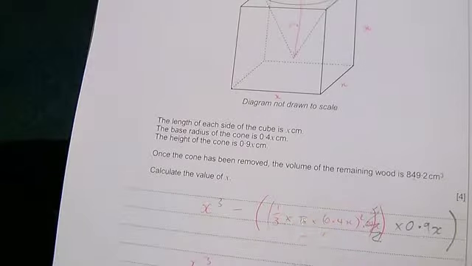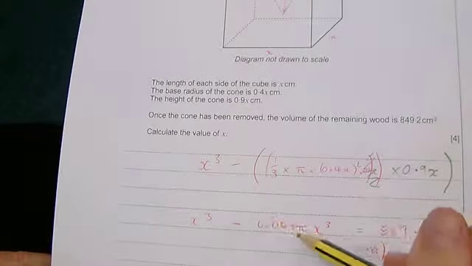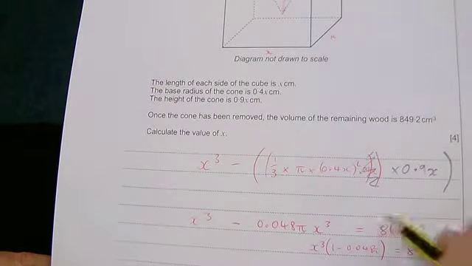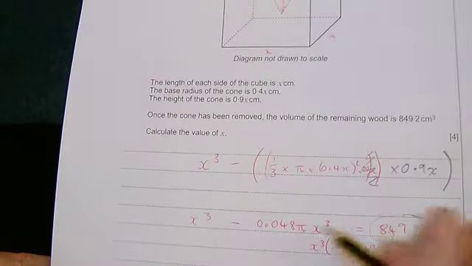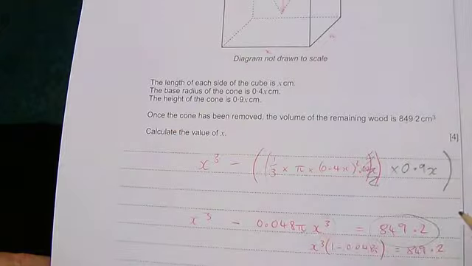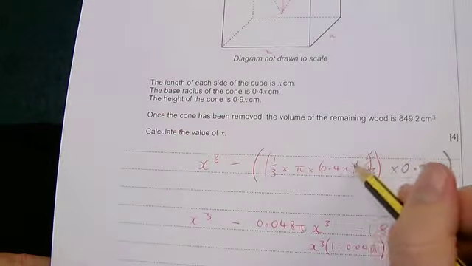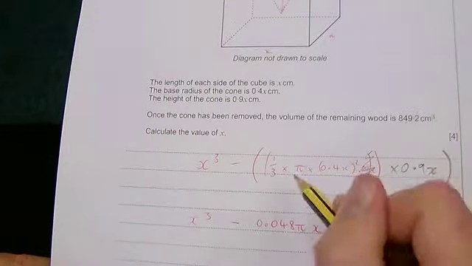You still got the pi, so that pi is still there. We can't see what we're doing here, can we? We still got the pi, so that pi's there. And I put it equal to what they told me in the question. But why has that become x cubed? It was x squared here times by an x there, so that's why it's x cubed.